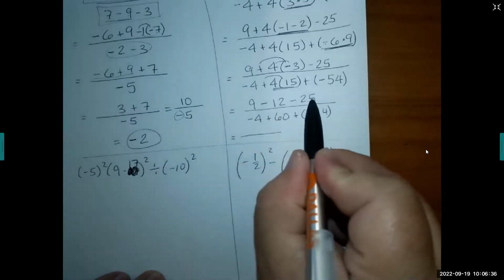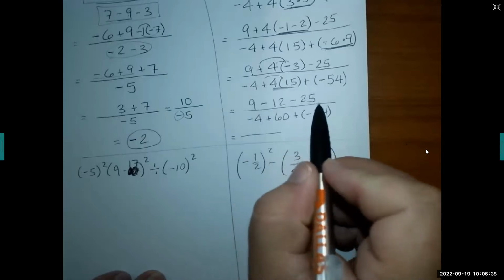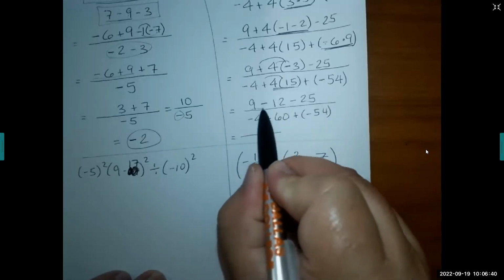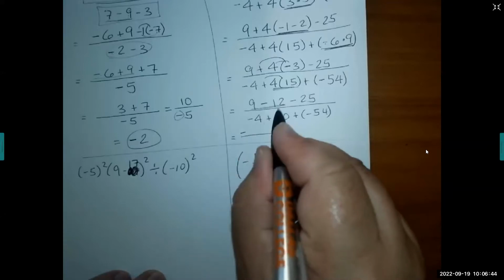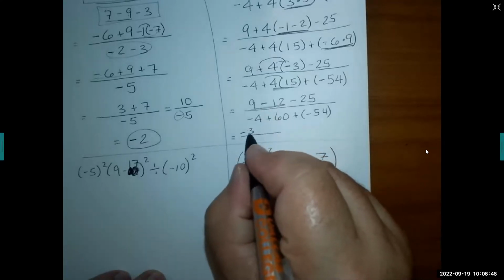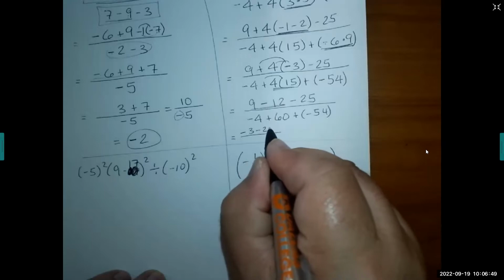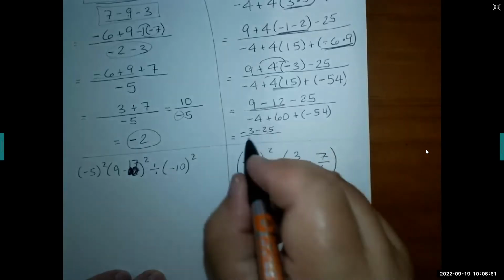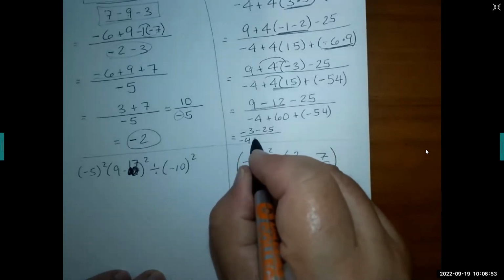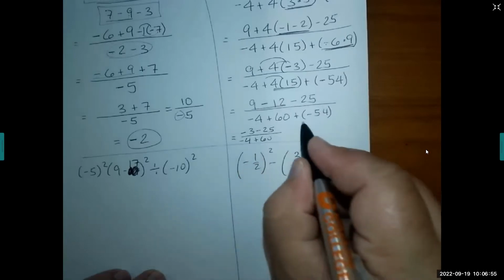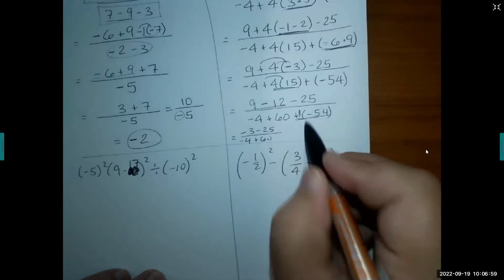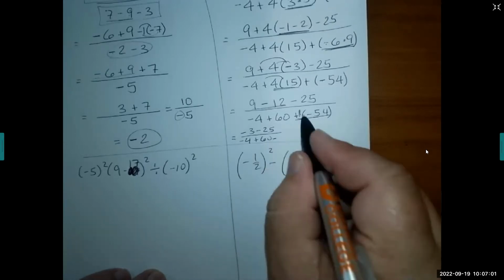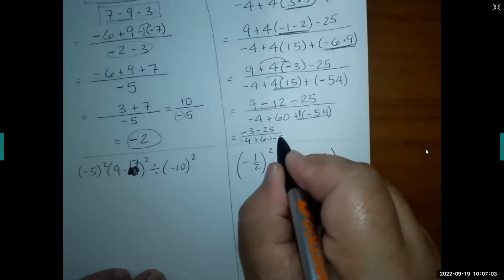So nothing to do on top, because they're all just a distinct fraction. So we do left to right. 9 minus 12. 12 is bigger, so it's negative. 12 minus 9 is 3. Minus 25. Here we have multiplication. Positive times negative is a negative. 1 times 54 is 54.